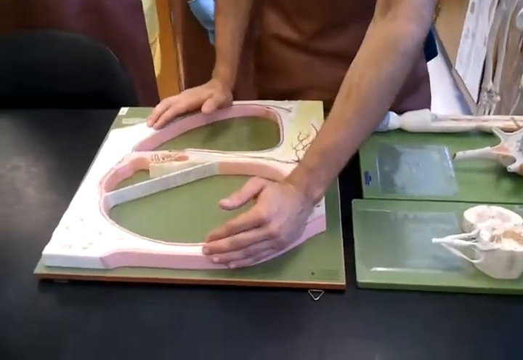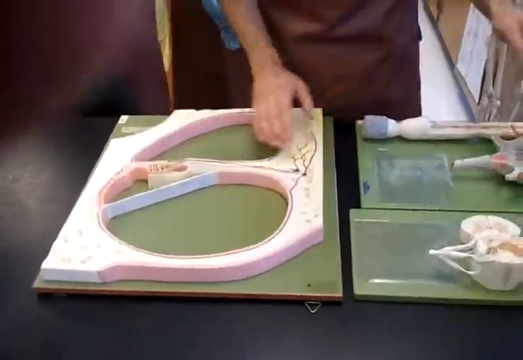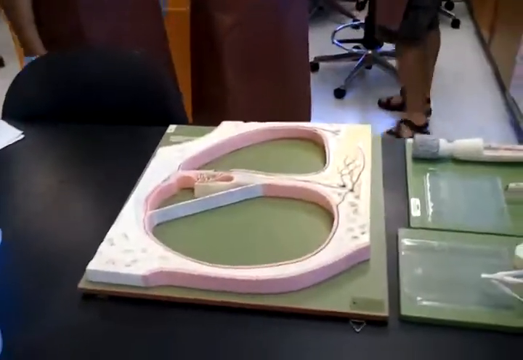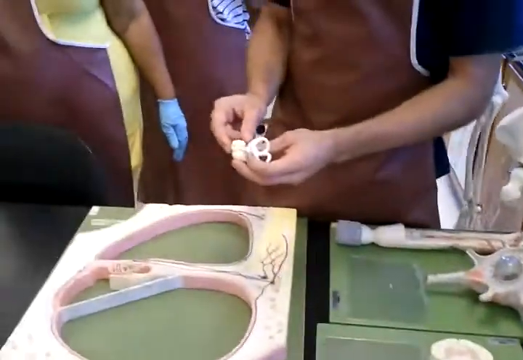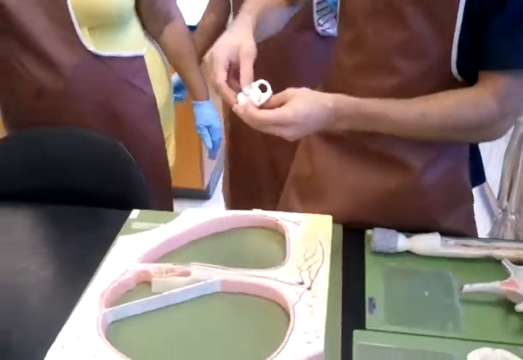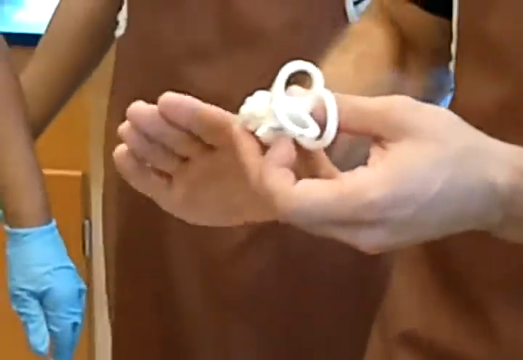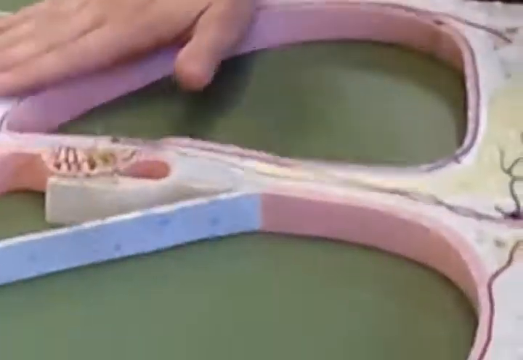That's part of the ear. The cochlea. Okay. So where's my ear model? So here we have a cochlea. You'll notice it's a snail shape. And when we uncurl it and slice it down the middle, we see this structure here.